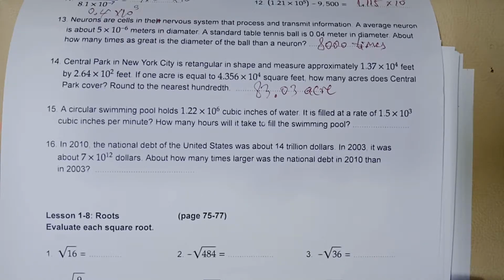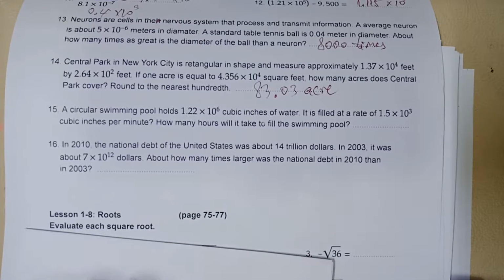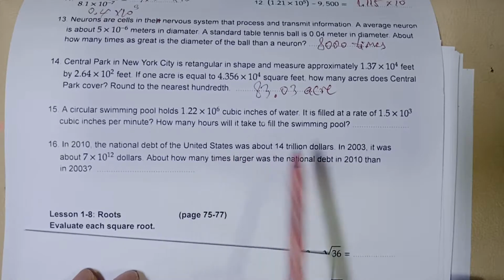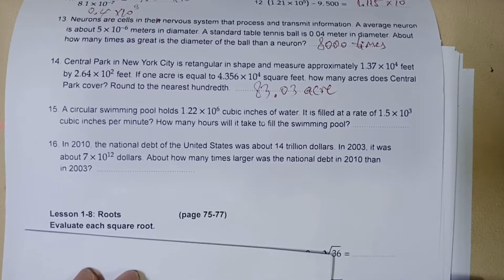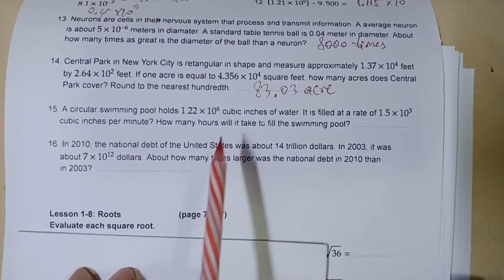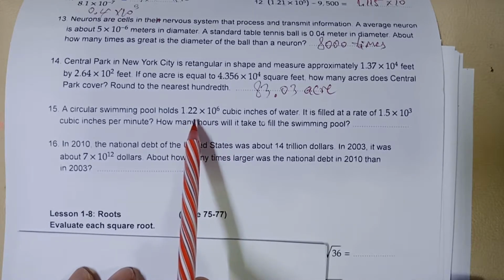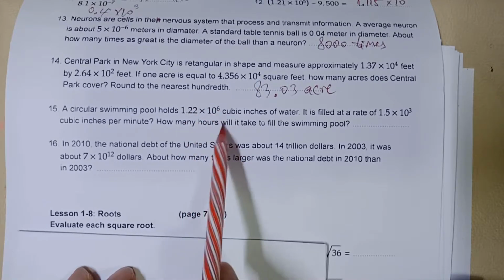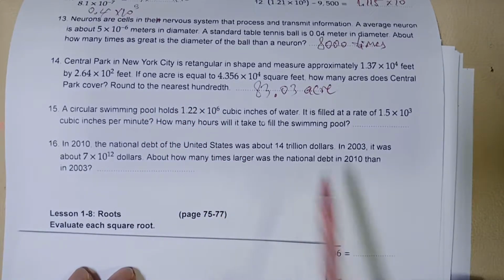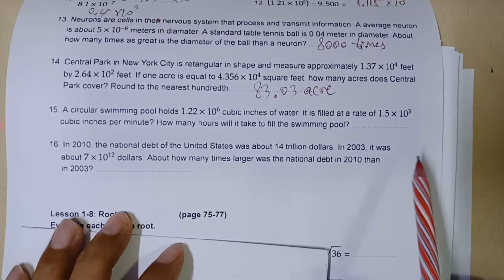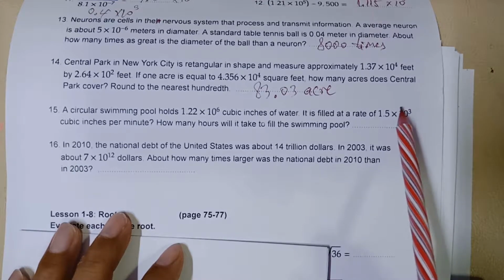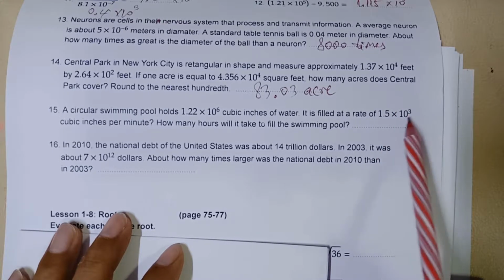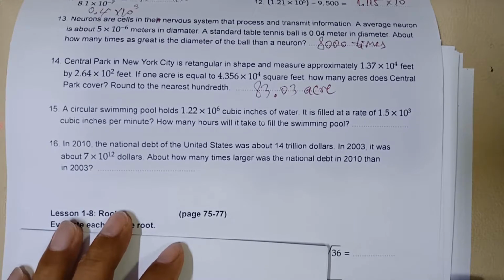To find how long it takes to fill the swimming pool in minutes, you use 1.22 times 10 to the power of 6. This number is the volume of the pool divided by the rate that it takes per minute to fill the pool.